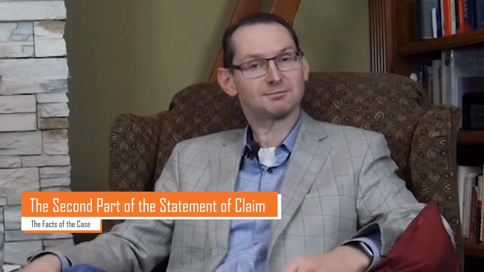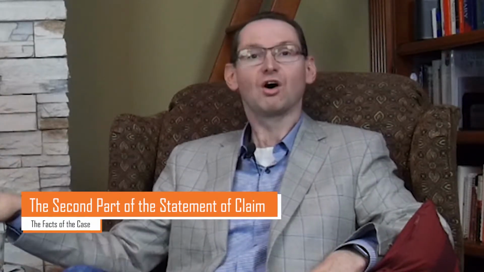Now, the second part of the statement of claim is all of the facts that form the basis of the claim. It's important to remember that these facts are based on what the patient told the lawyer and may not be accurate or may be incomplete. It's definitely not the whole history of the patient's care, but essentially sets the stage and tells the story from the patient's point of view. So you don't really worry too much if there are some of these details that are missing.